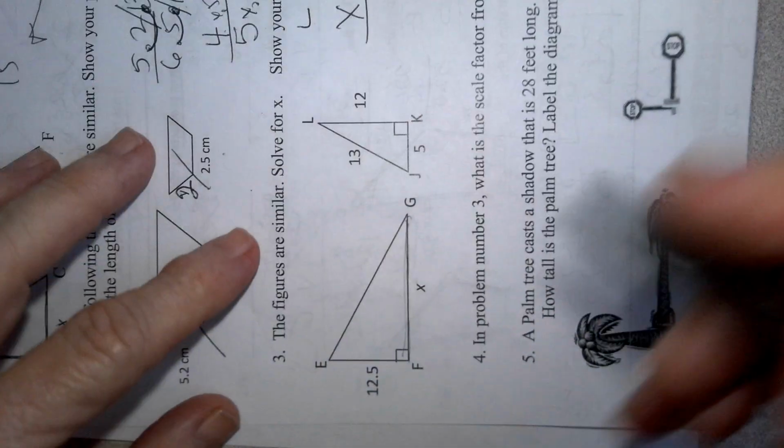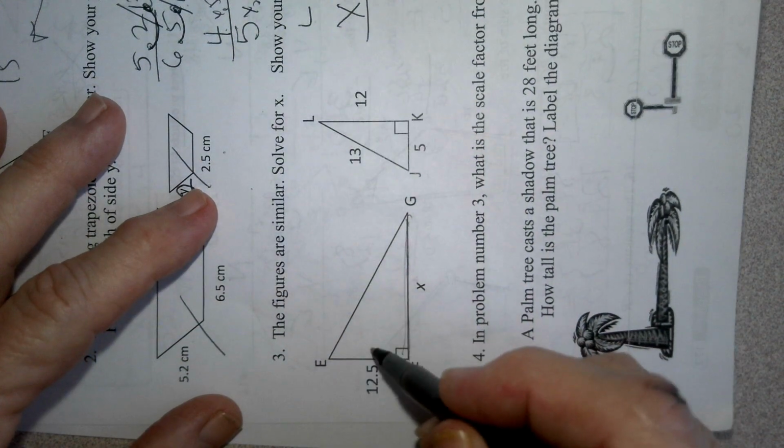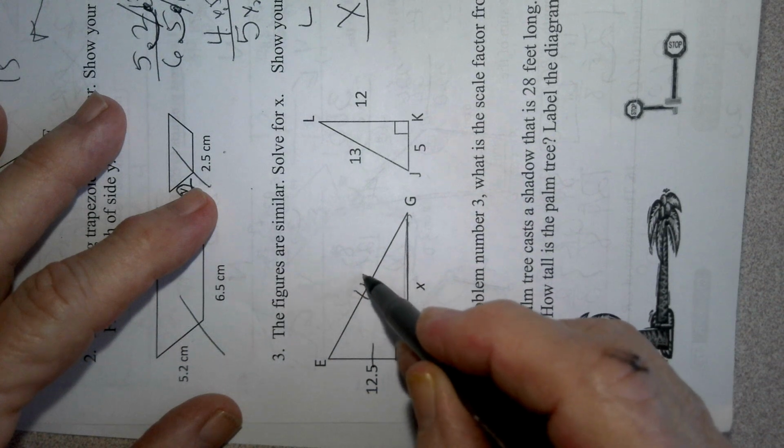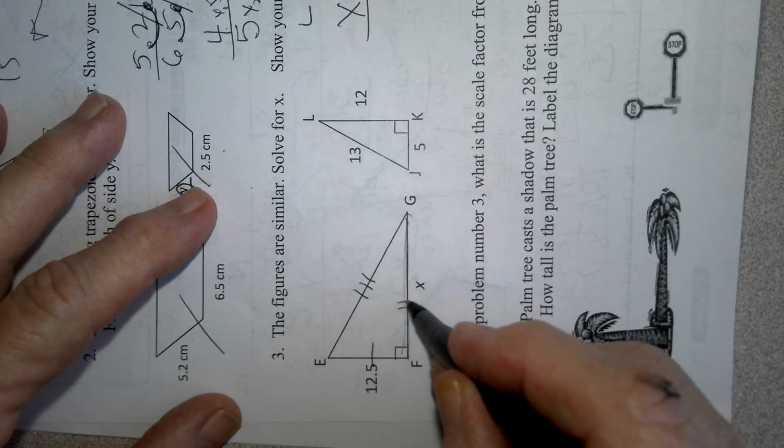Is that it? Yeah. Because here is, by the way, here's the shortest. Hypotenuse is always the longest. And this is the middle.